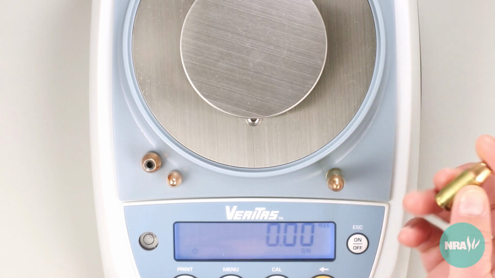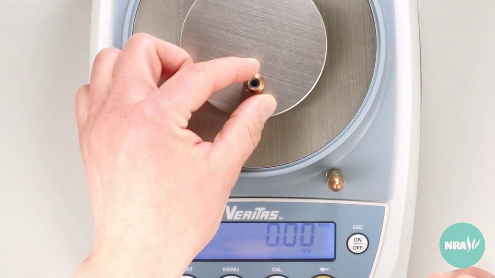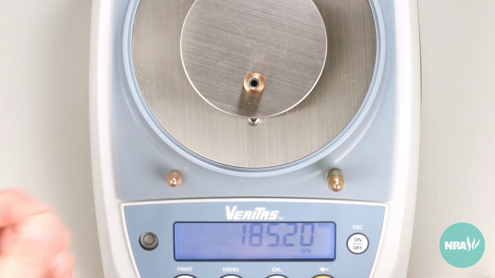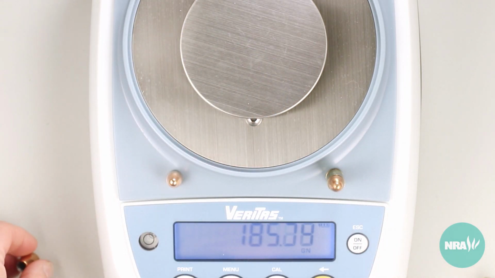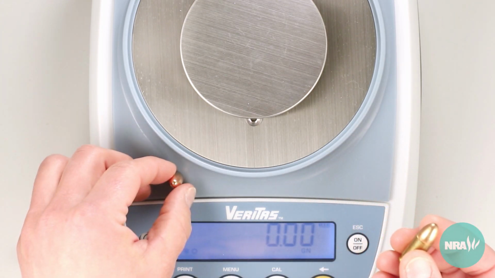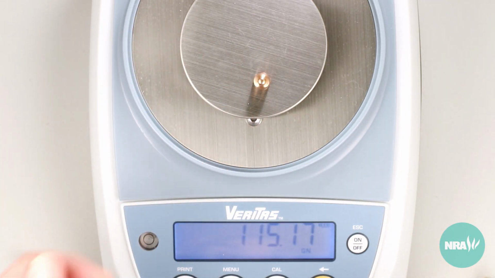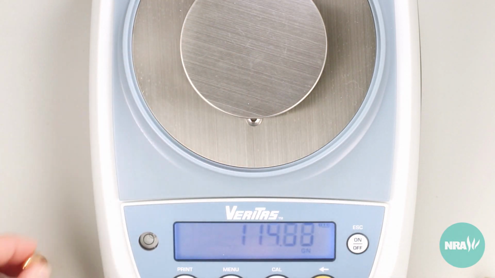This .45 auto cartridge uses a 185 grain jacketed hollow point, which weighs 185.20 grains. Another example with a different type of ammunition, this 9mm Luger cartridge uses a 115 grain full metal jacket bullet that weighs 115.17 grains.